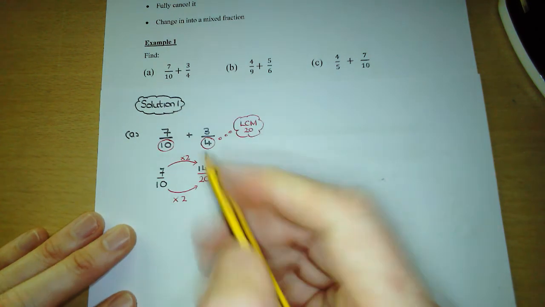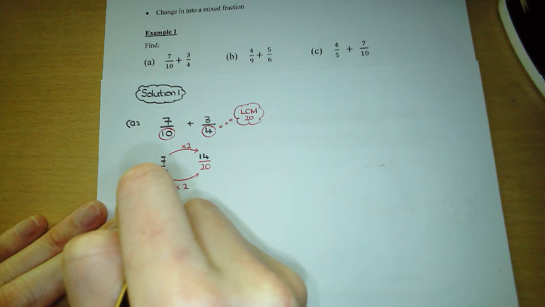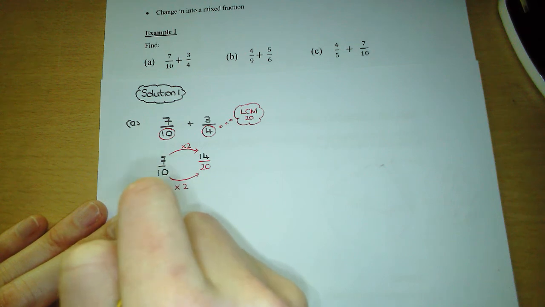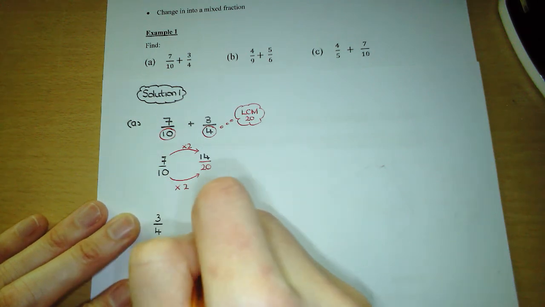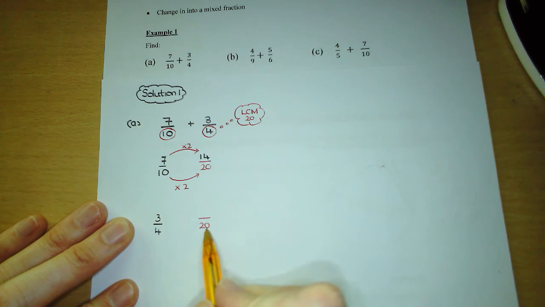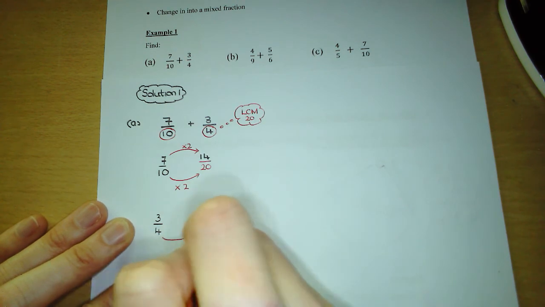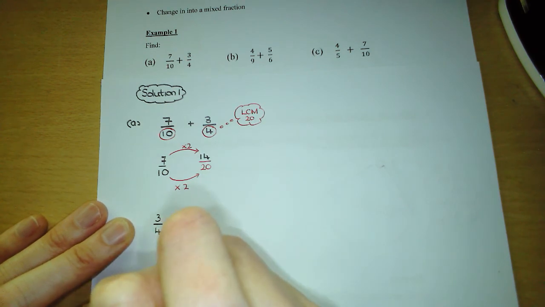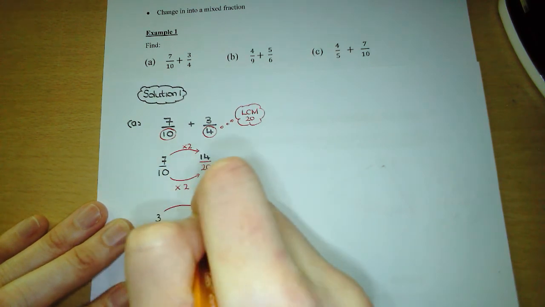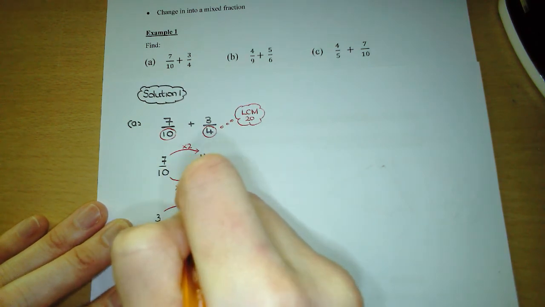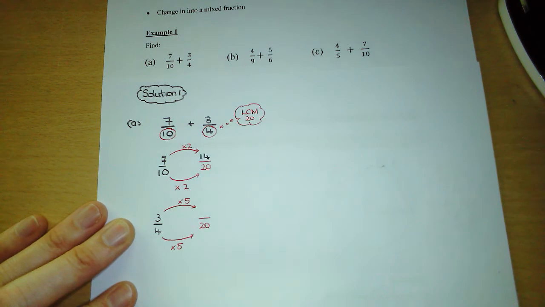Now you take 3/4. We want to make its denominator 20. So we've got to therefore multiply 4 by 5. And then we must do exactly the same thing to the numerator. And that's going to give us 15.